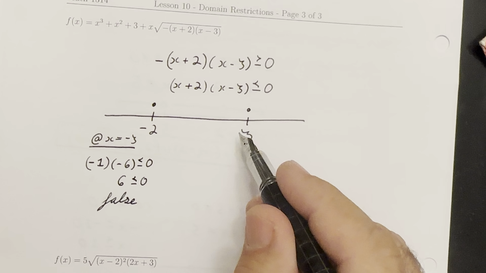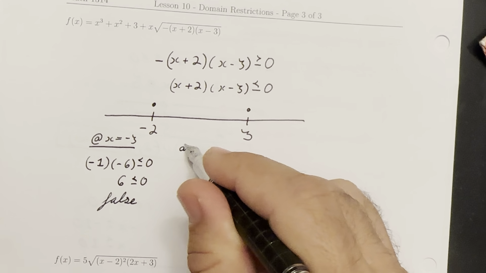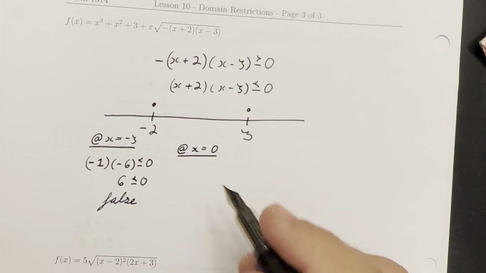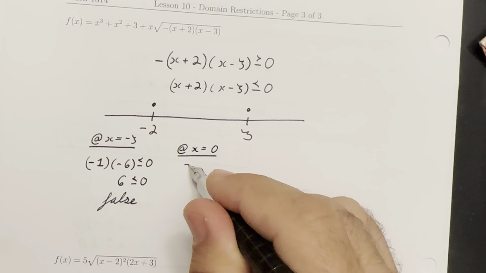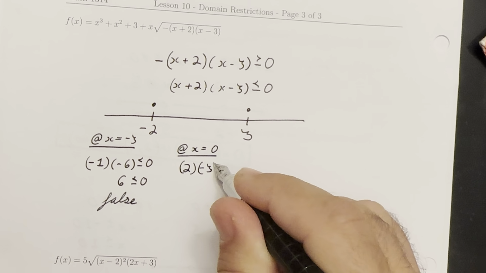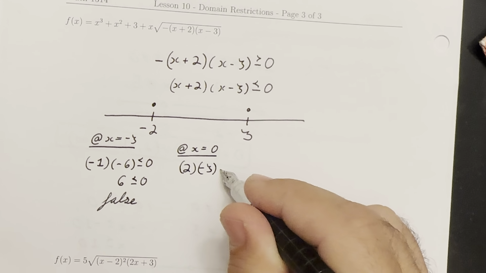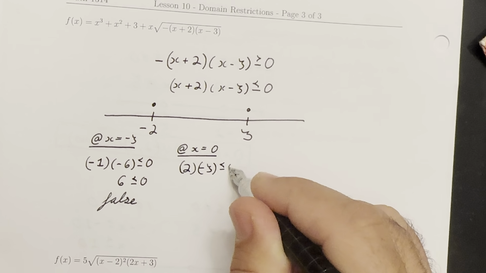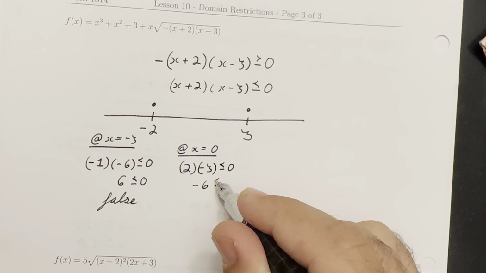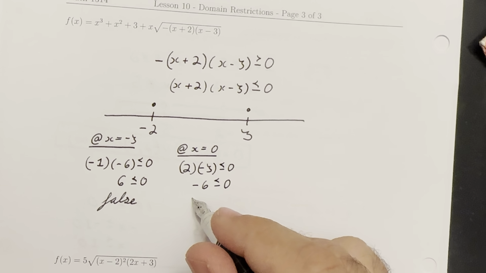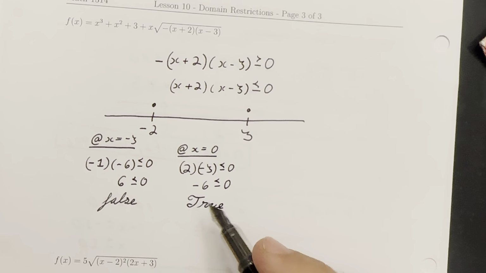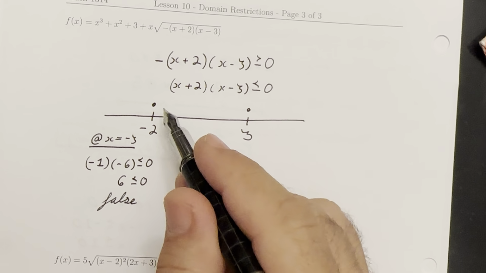And then we pick a point in between here and here. So we pick 0. Giving us -6. And that is, in fact, true. So we would include that.